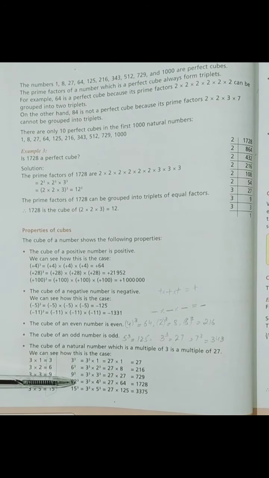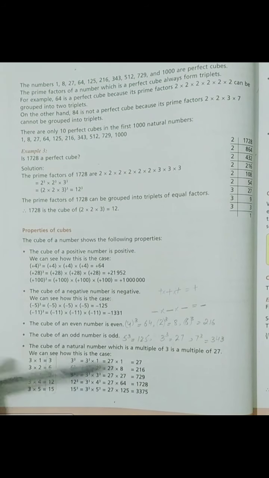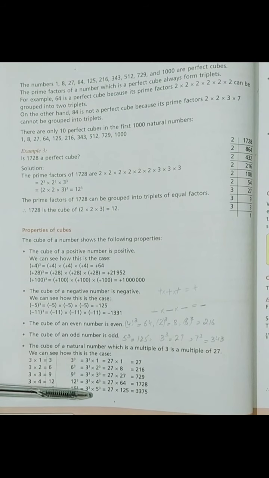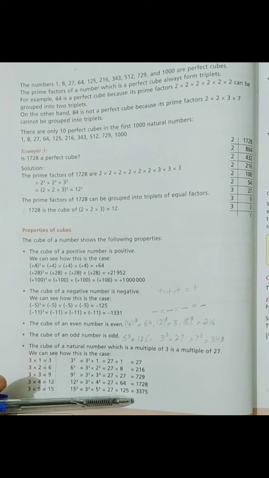Next 12 cube, 3 cube multiplied by 4 cube. We have 27 multiplied by 64, which is 1728. Next 15 cube, which is equal to 3 cube multiplied by 5 cube. We have 27 multiplied by 125. We get 3375.